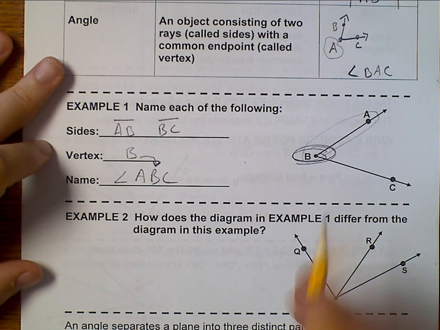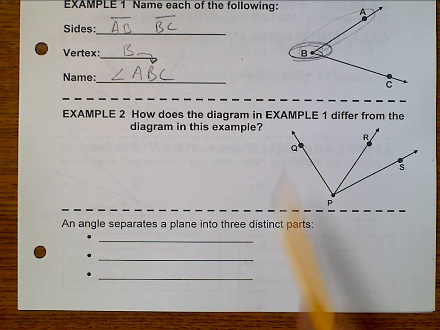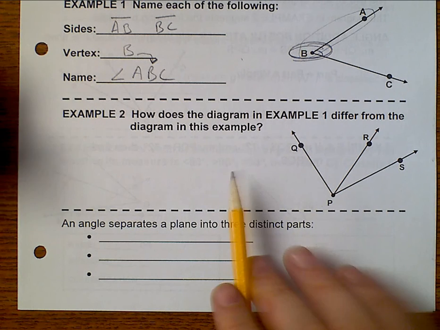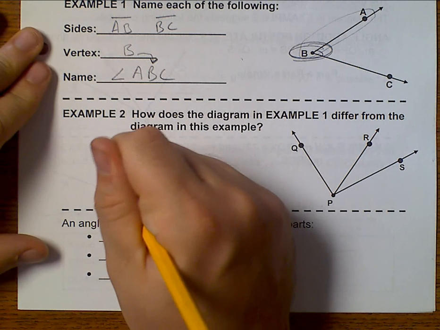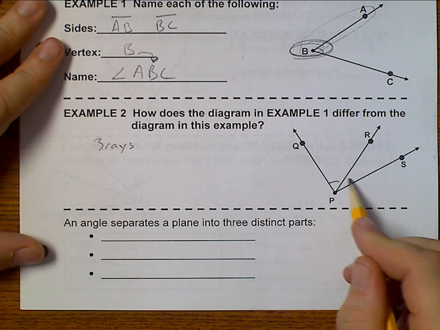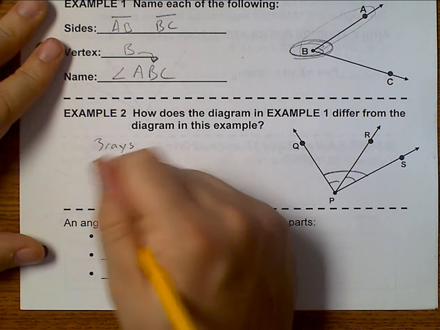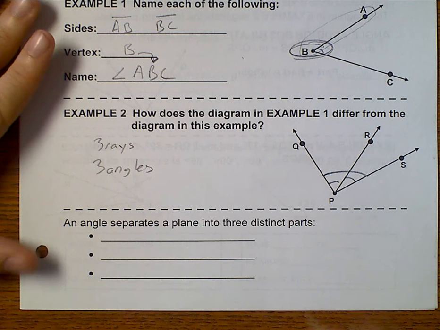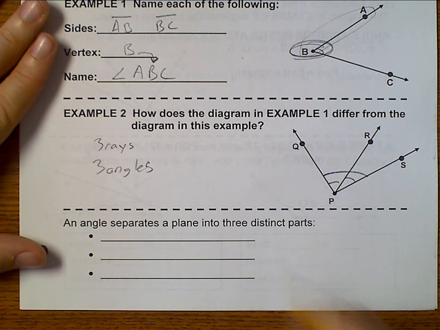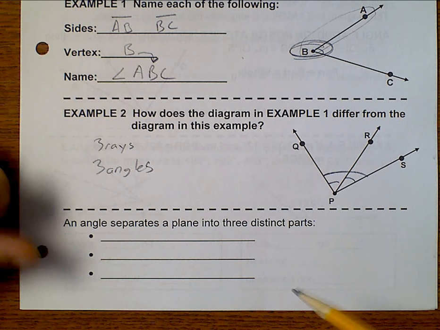Let's go ahead and look at example number 2. How does the diagram in example 1 differ from this diagram? Well, for instance, we have three rays. We're given 1, 2, 3 angles. All right? And so we're going to have to treat this a little bit differently.